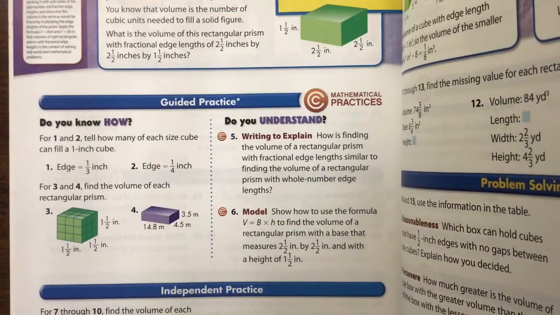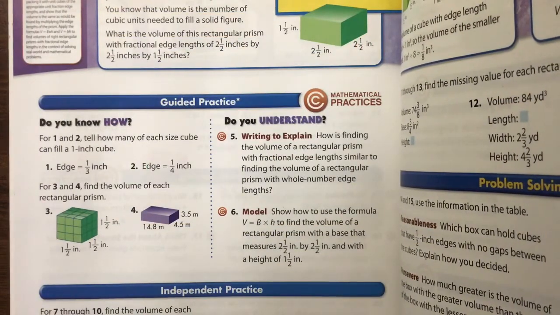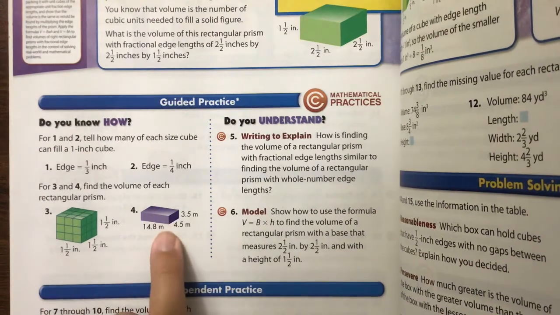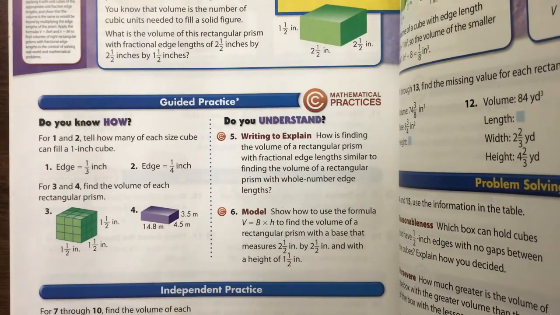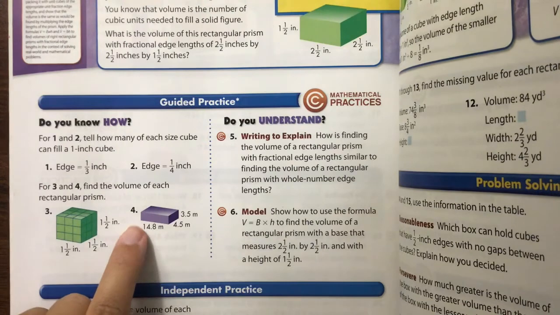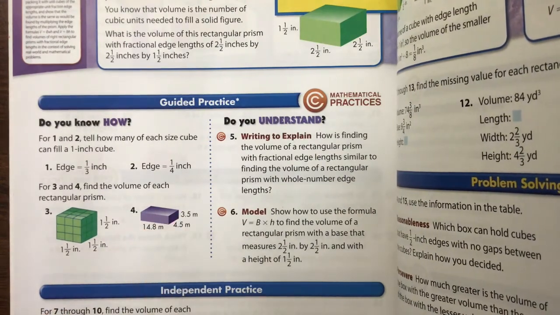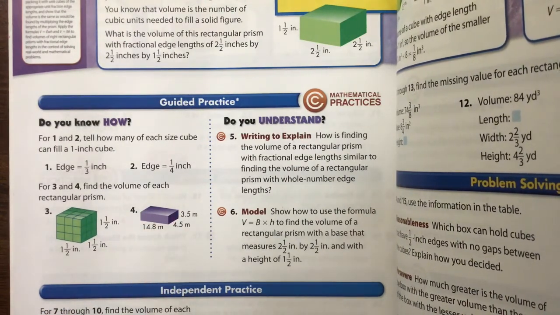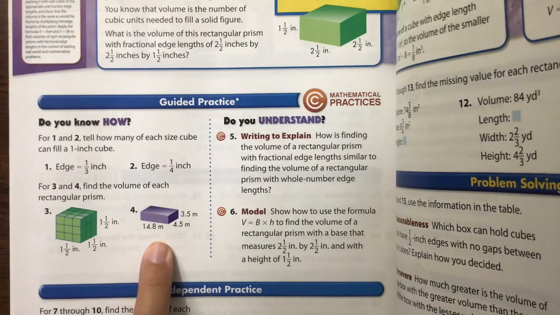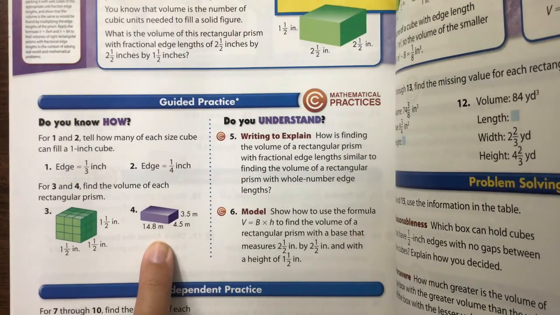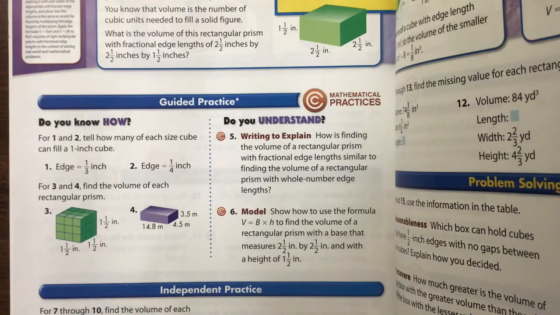Problem 4 is the last problem that we are going to work together. It's a little different because this is a rectangular prism, but it's not a cube, which means the length, width, and height are not all the same sizes. It is very possible to draw this figure and to calculate how many smaller cubes would fit inside, or what the volume of this is.